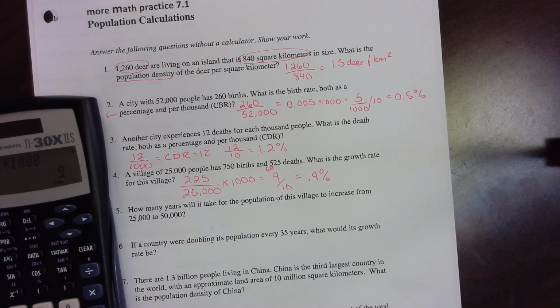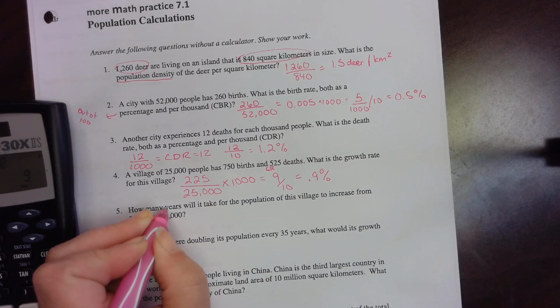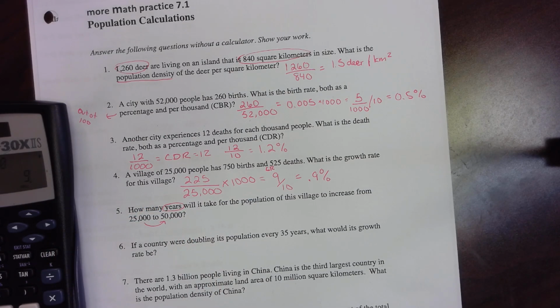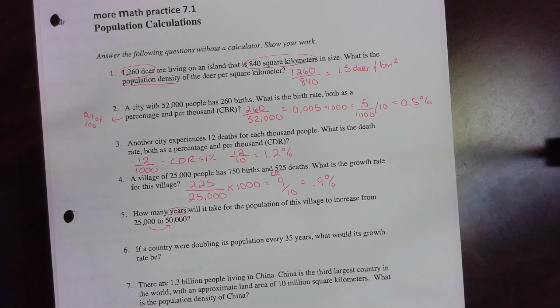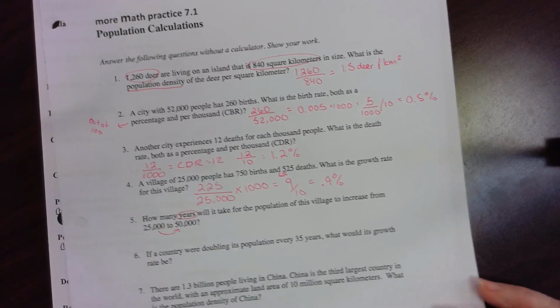Number 5, how many years will it take for the population of this village to increase from 25,000 to 50,000? In this problem, I know it's asking about years, and if I look at that 25,000 to 50,000, I say, aha, that's a doubled population.